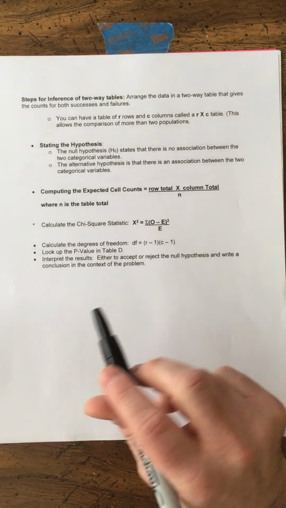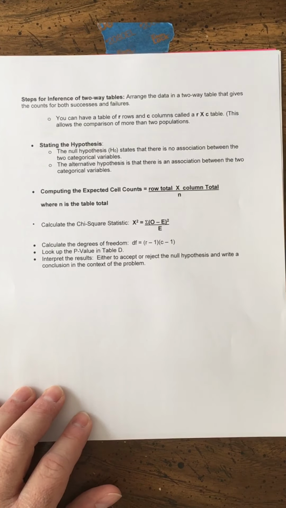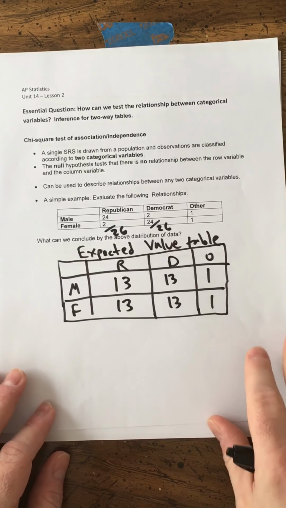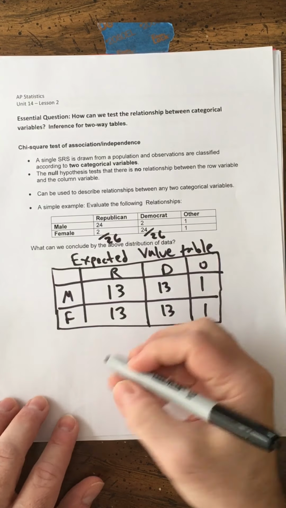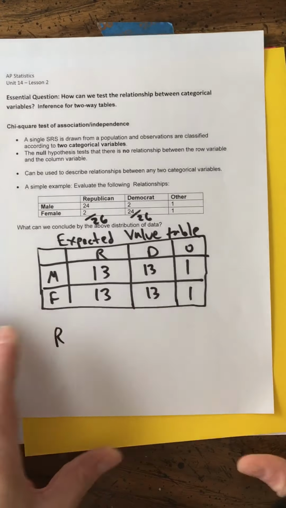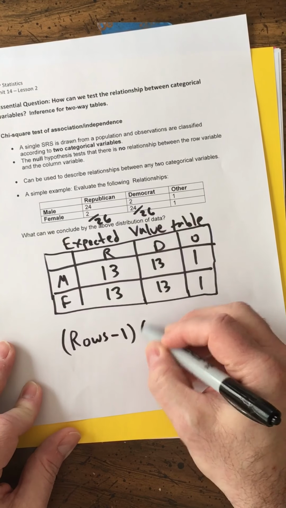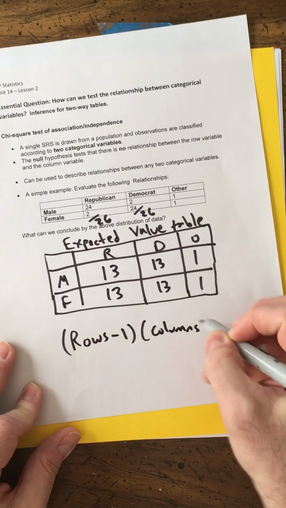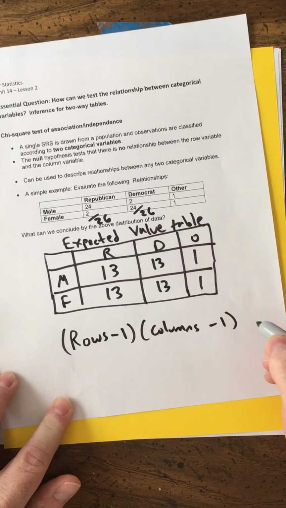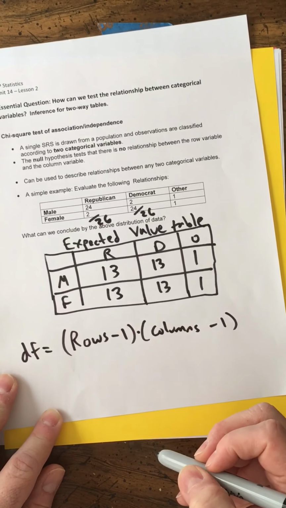All right. Importantly, how do we calculate our degrees of freedom? That's actually a little different here than what you would have done in the past. To get degrees of freedom, you take the number of rows, subtract 1, and you take the number of columns and subtract 1. And you multiply those together, and that is your degrees of freedom.